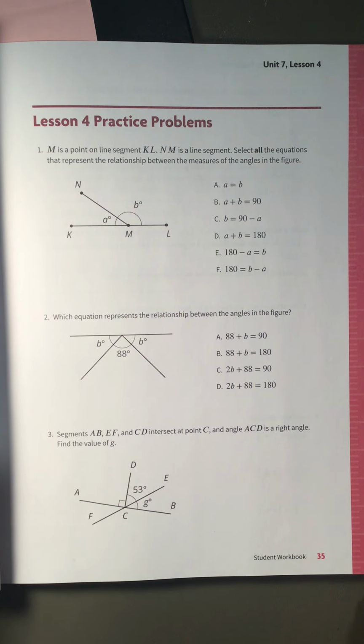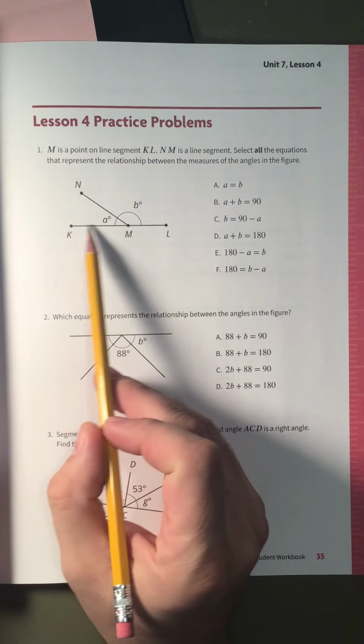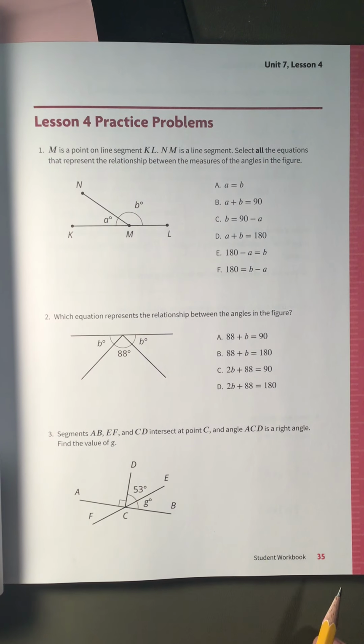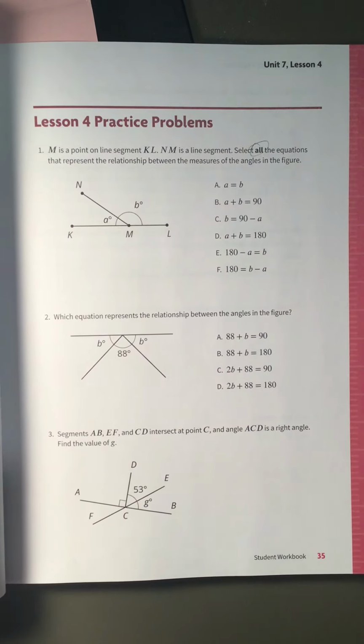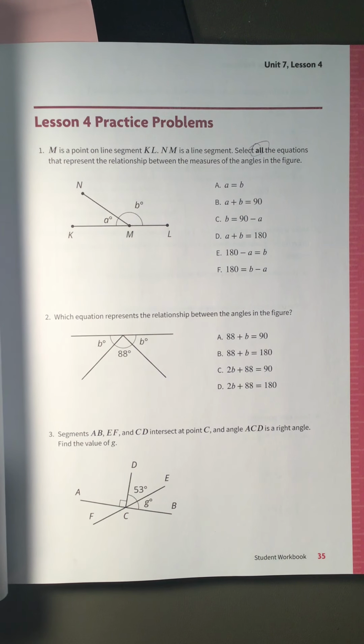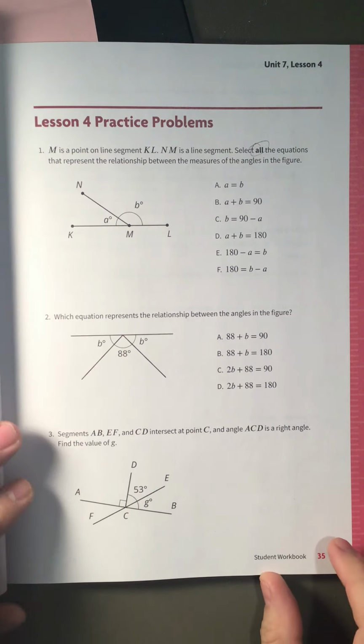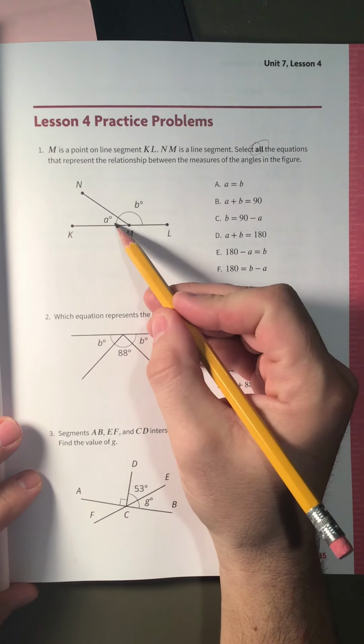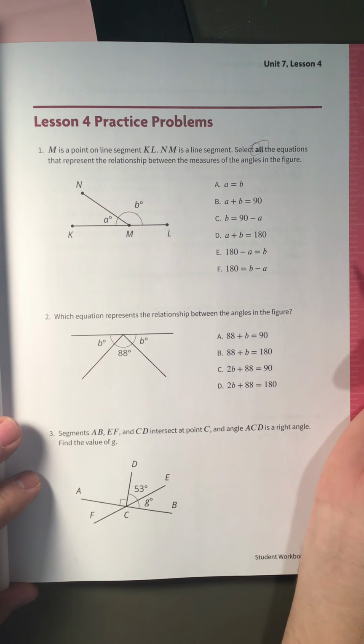Number 1 says M is a point on a line segment. Okay, line. So, remember that means it's going to be 180 degrees. Select all the equations that show the relationship between the two of them. So, I'm circling the ones that are true. Well, does A equal B? Certainly doesn't look like it.